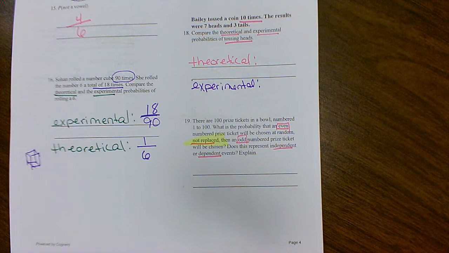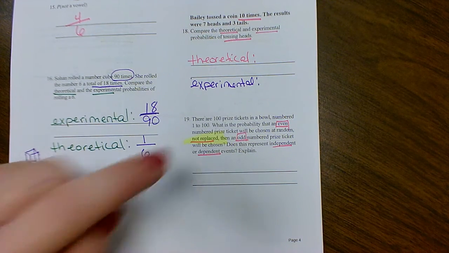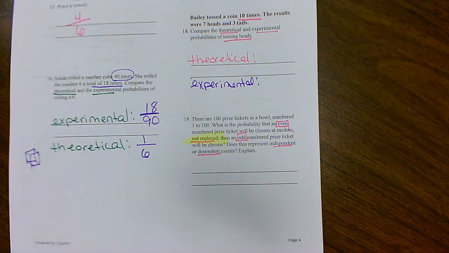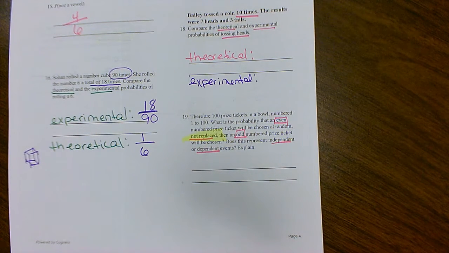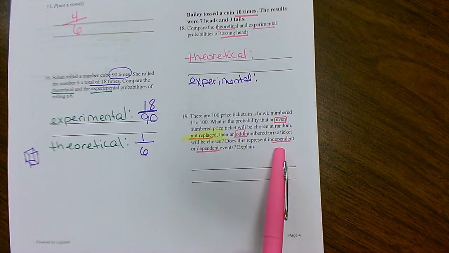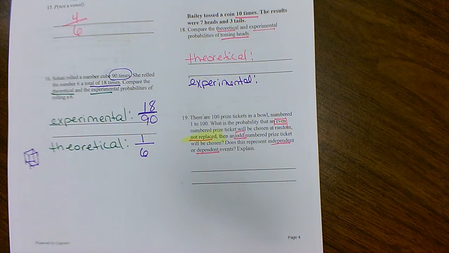So I'm going to let you do this one on your own. By now, I hope I've done enough examples. There are 100 prize tickets in a bowl, numbered 1 to 100. What is the probability that an even number prize ticket will be chosen at random, not replaced, then an odd one? Okay, so remember, it was not replaced. I would go back and find one that was not replaced to help show you how if you can't remember. But then you have to explain, does this represent an independent or dependent event? And explain your answer.